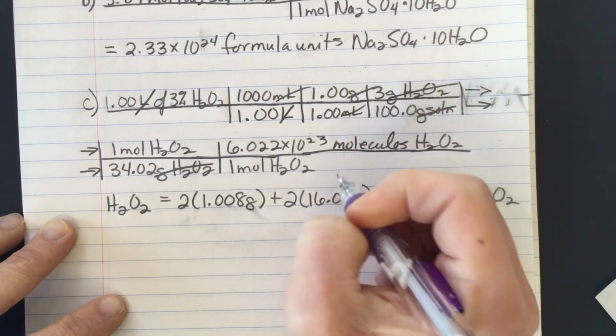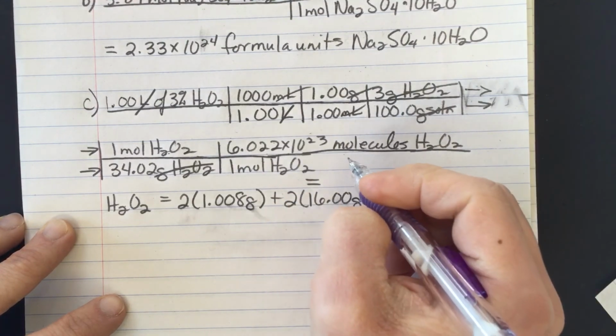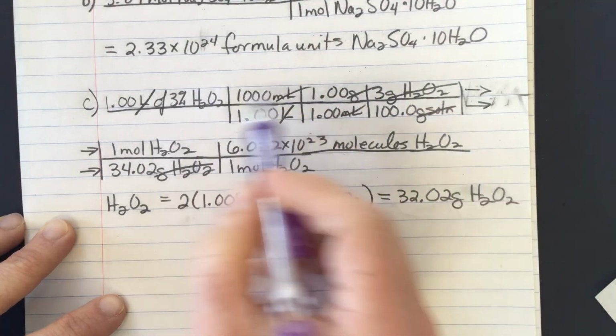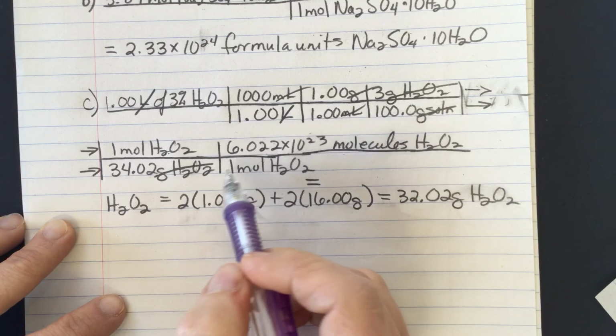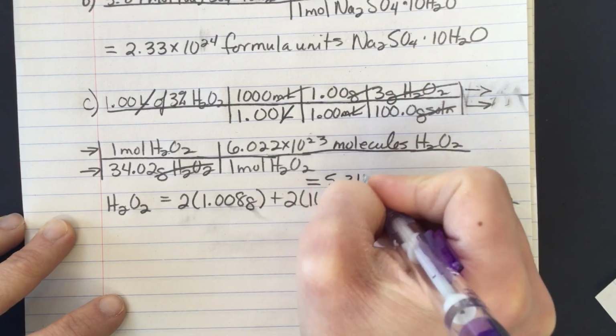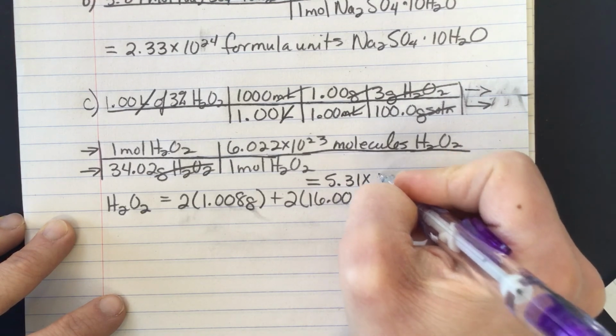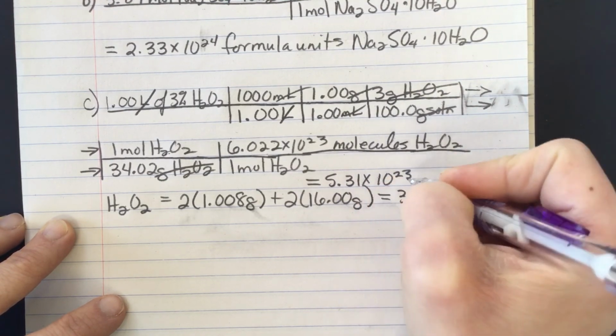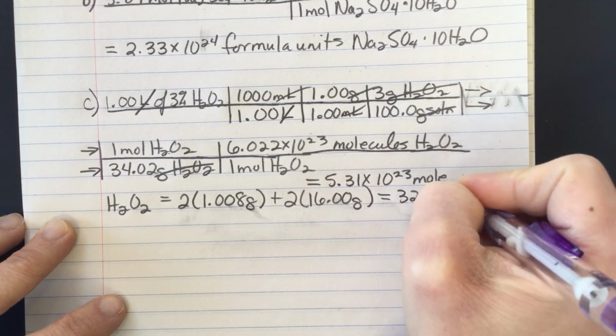And I ran out of room again. When I do all of that multiplication across the top and then divide by what's on the bottom, I get 5.31 times 10 to the 23rd molecules of hydrogen peroxide.